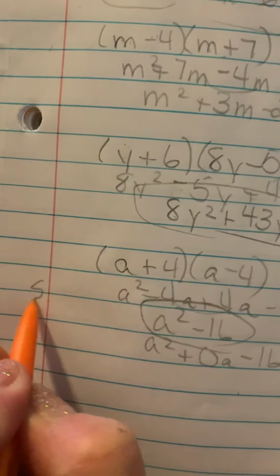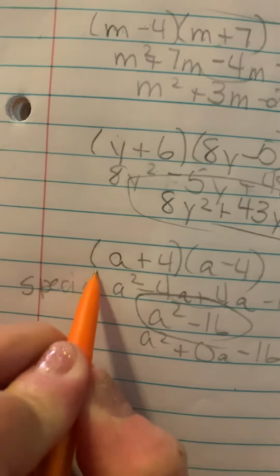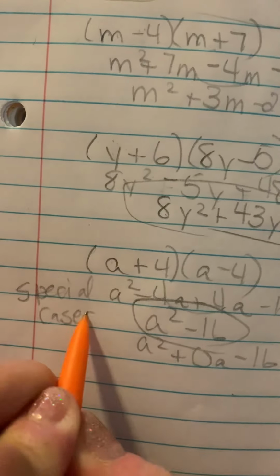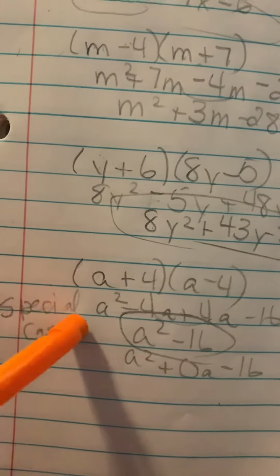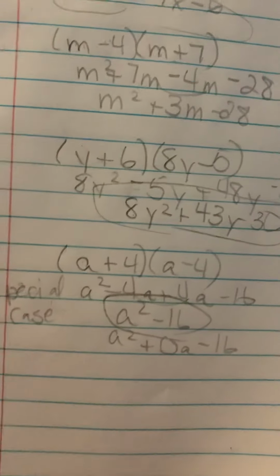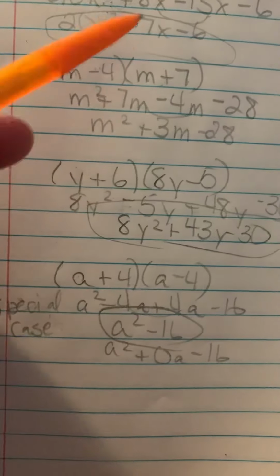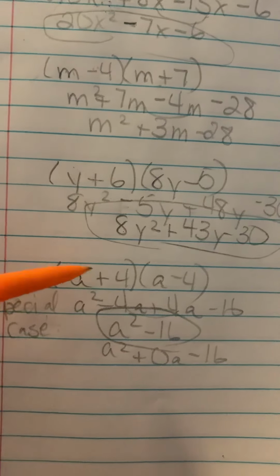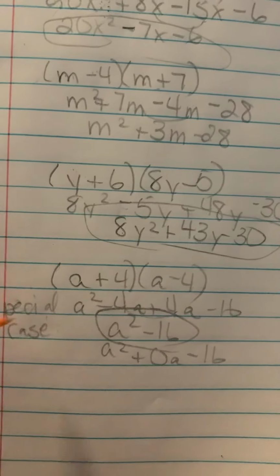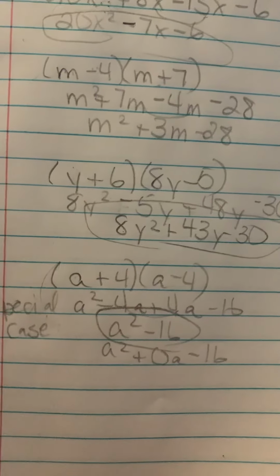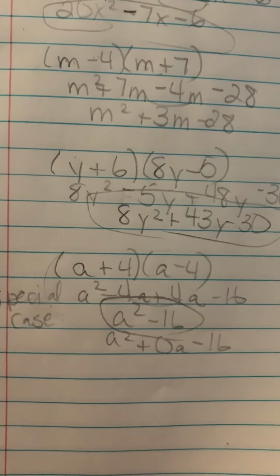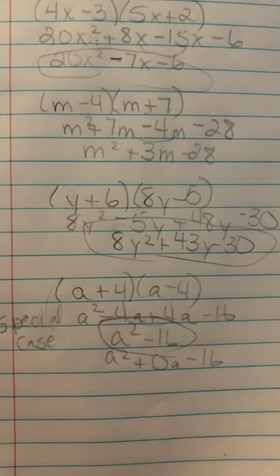But like I said, this one is going to be a special case. We're going to look at some special cases separately. But I just want you to know that they don't all look like this, but this is special because it's the same numbers with different signs. So don't worry about the special part of it, but that gives you an idea of some examples.